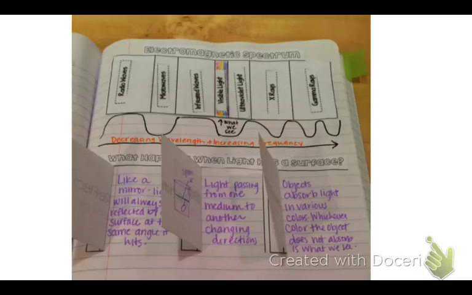And again, feel free to pause so that you can write those things down.